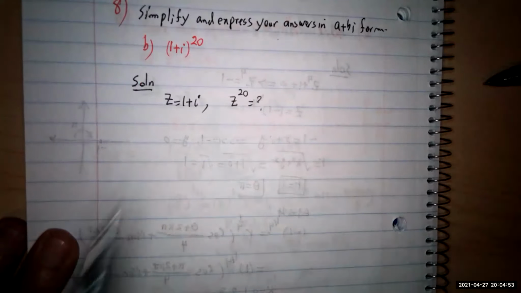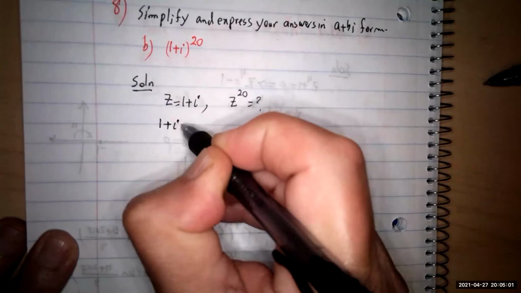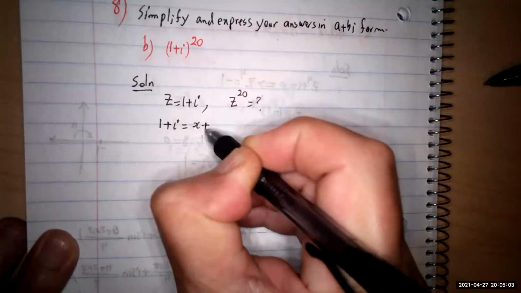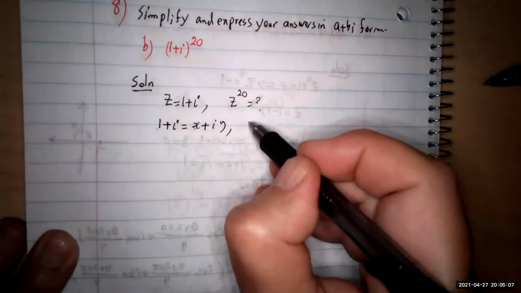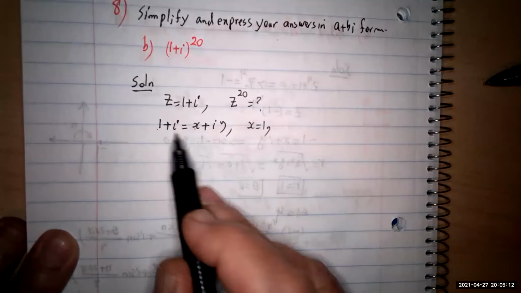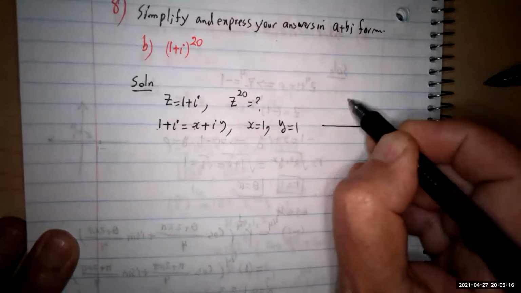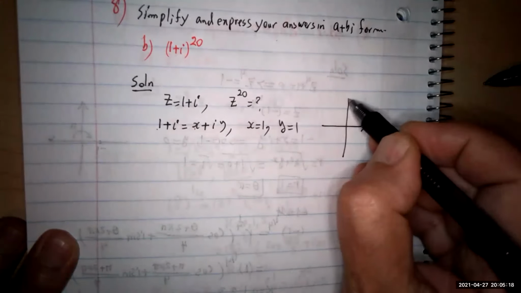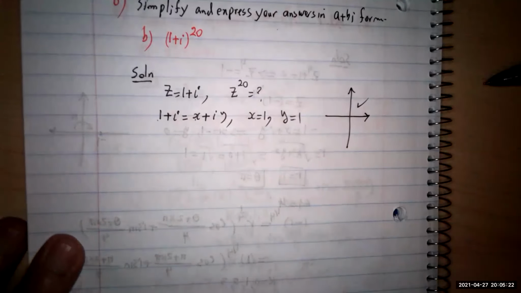So we need to change this one into the polar form. We start with 1 plus i equal to x plus iy. So your x is equal to 1, and your y, the coefficient of the i, is also equal to 1. You identify where you are: x and y are both positive, so you are in the first quadrant, so that's easy.